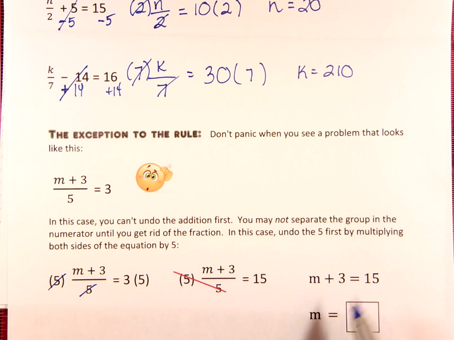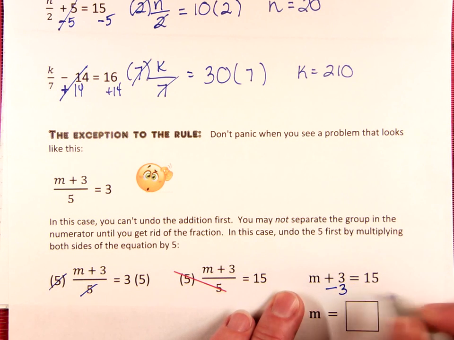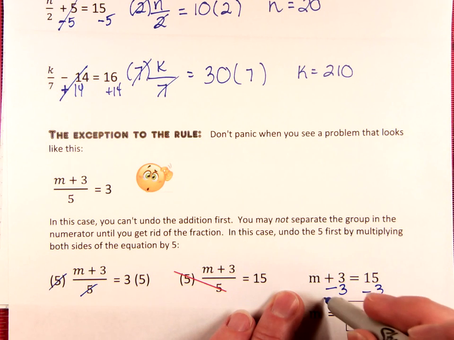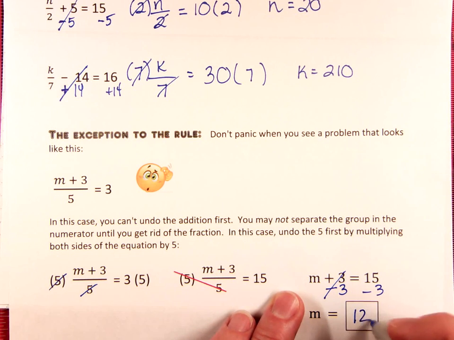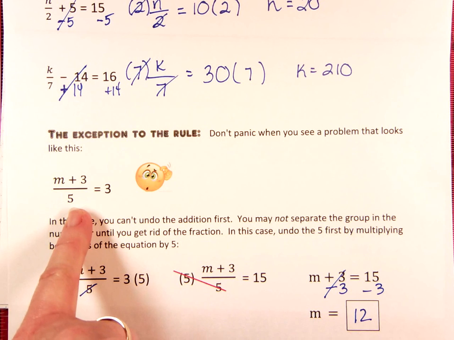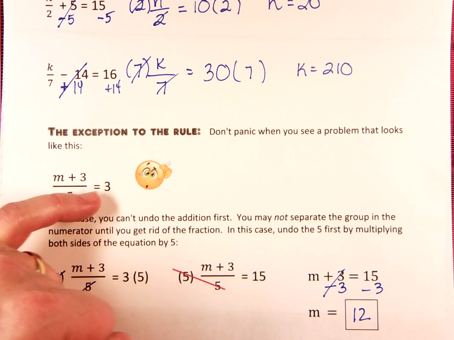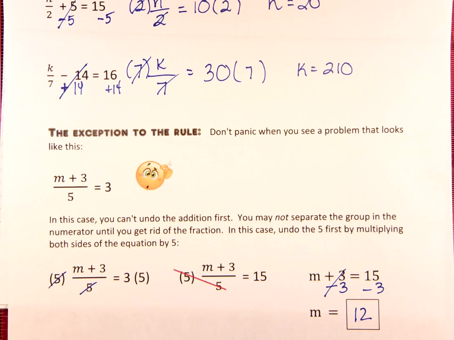At this point, suddenly that problem looks much easier, doesn't it? Once you get rid of that fraction, m plus 3 equals 15, now you're back to one step. Do the opposite. Subtract 3 from each side. m equals 12. So I don't think that last step was the complicated part. It was looking at this one and realizing, aha, that's the exception. That's the exception because you've got a variable plus a number and the whole thing is being divided by another number.